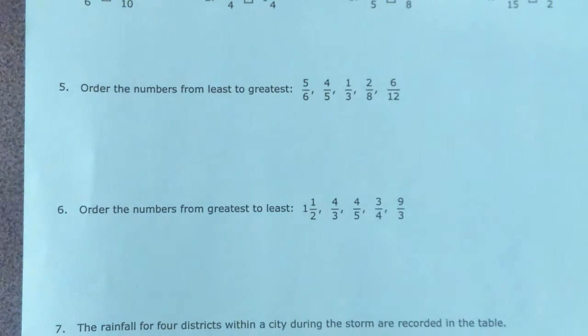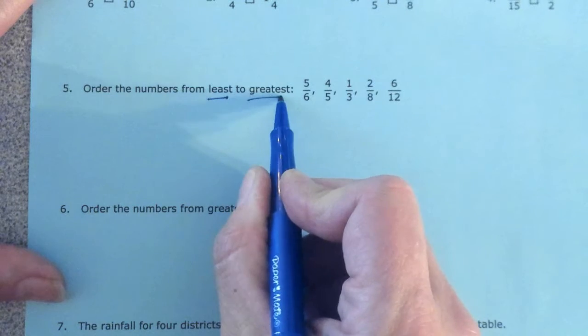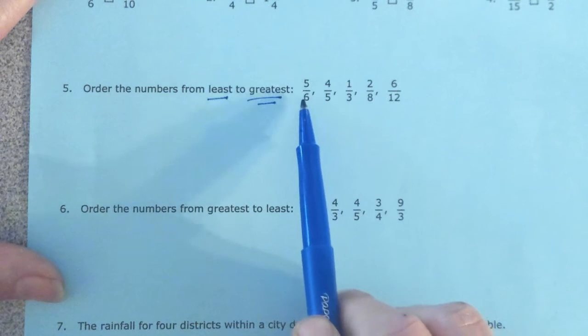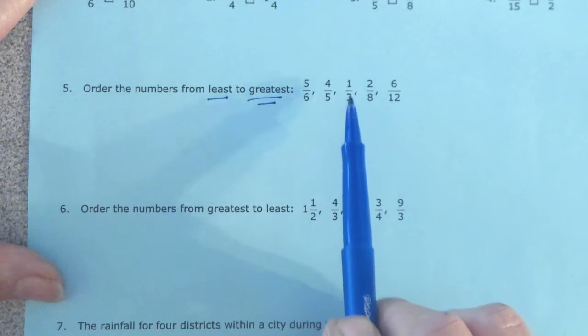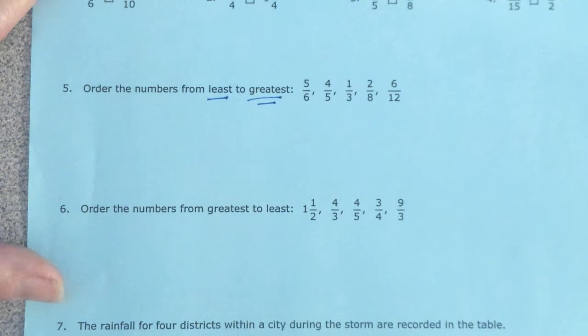Okay, looking at number 5. They want us to order these from the lowest, least, to the highest, greatest. So what I want to do when I'm looking at a bunch of fractions is see, first of all, are there any whole numbers? 5/6, 4/5, 1/3, 2/8, 6/12. No whole numbers. So everything is between 0 and 1.